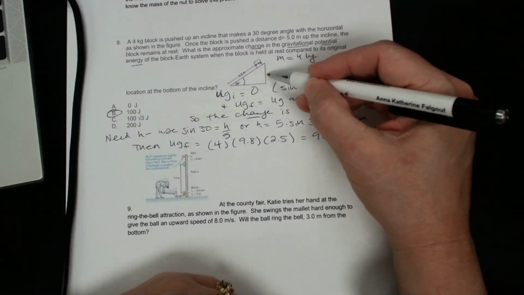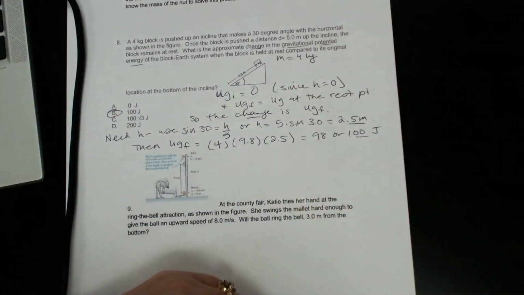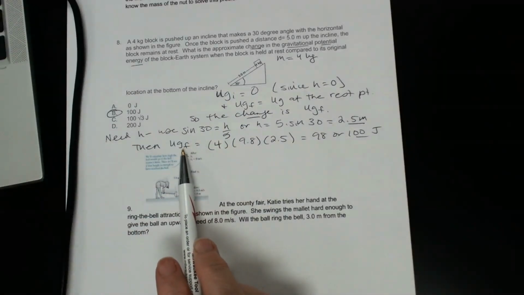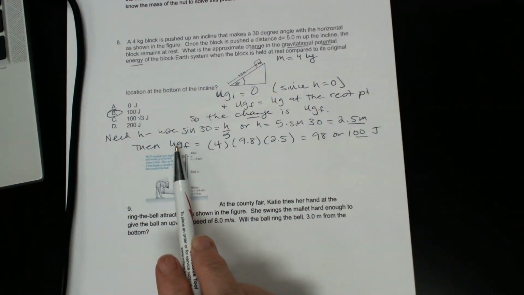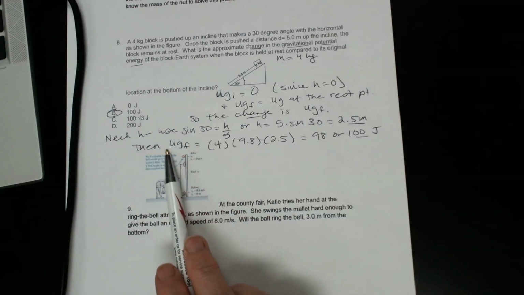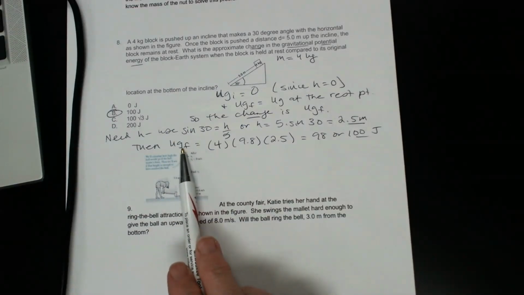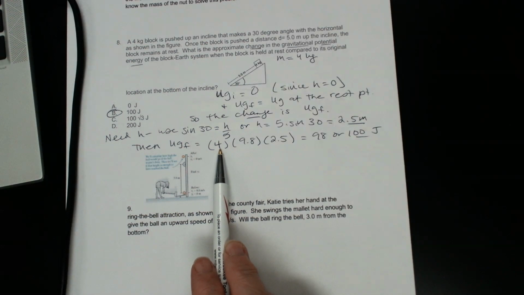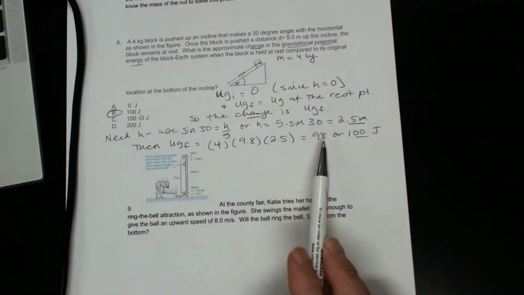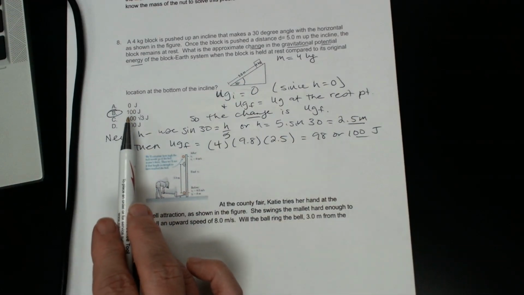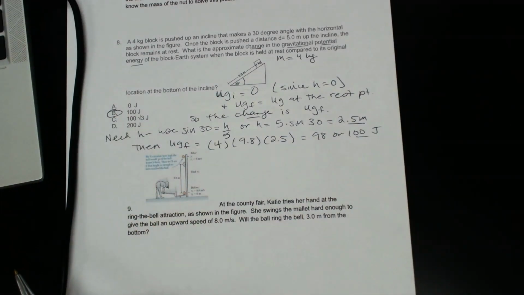of this incline and it's at rest up there. And that's where it's getting this gravitational potential energy from, from that 2.5 meters above the earth or the ground. So then that makes my final gravitational potential. And because I started at 0, that is also the change in gravitational potential energy. My mass of 4 times 9.8 times my height of 2.5, I got 98, and they appeared to have rounded, so 100 joules is the answer I chose.